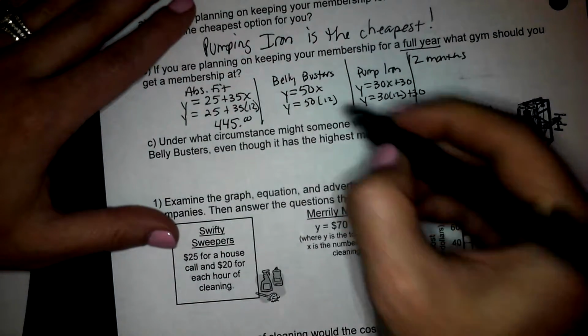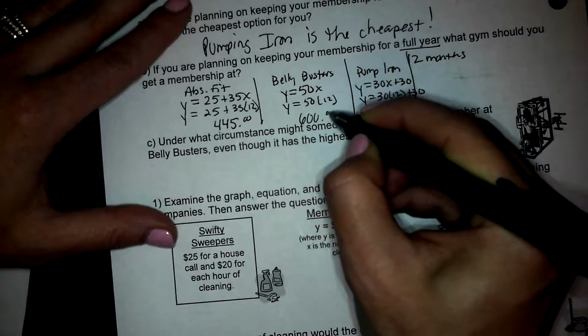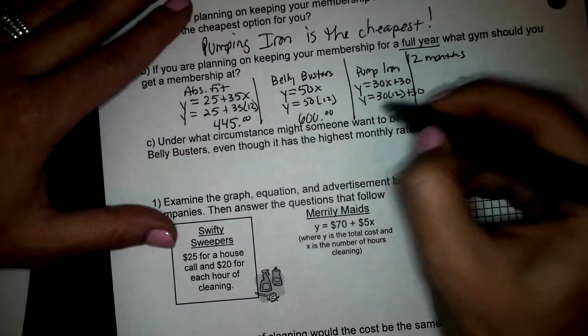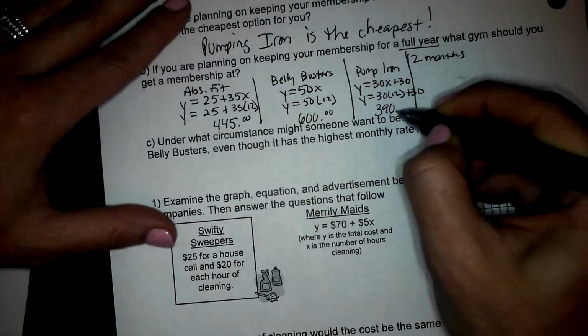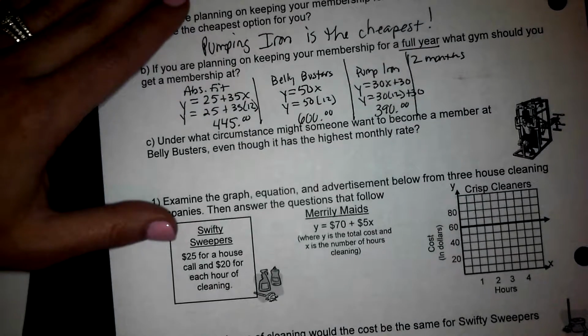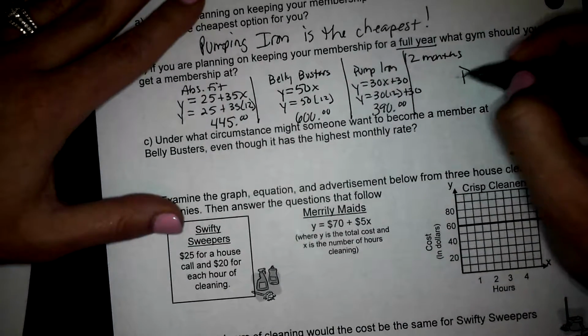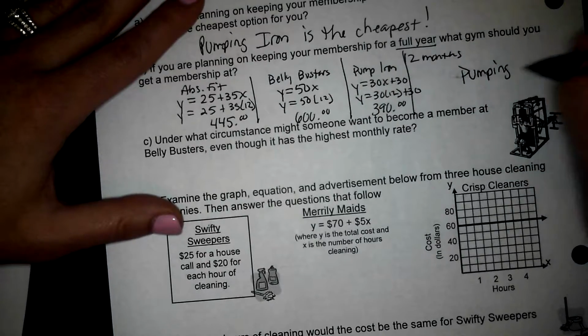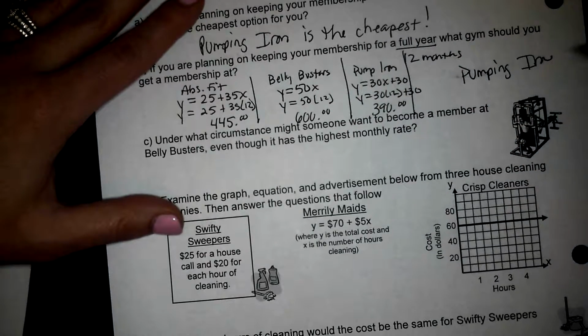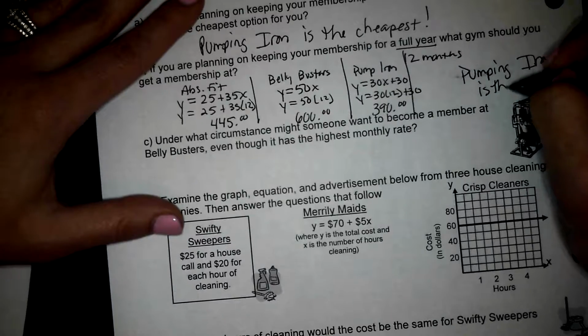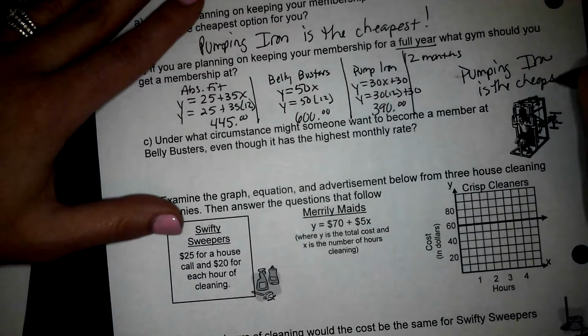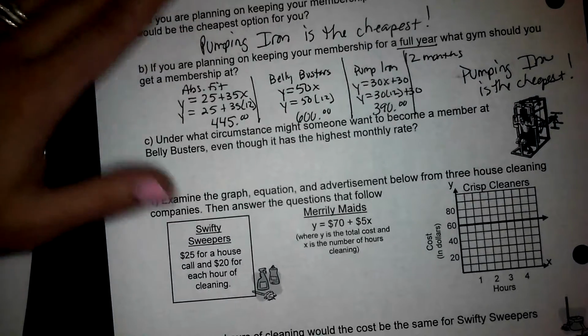If I'm at Belly Busters, that's going to be a total cost of $600. And if I'm at Pumping Iron, that's going to be a total cost of $390. So if I'm looking at 12 months of time, it's looking like Pumping Iron is my clear choice because it is the cheapest. And I'm going for the cheapest place.